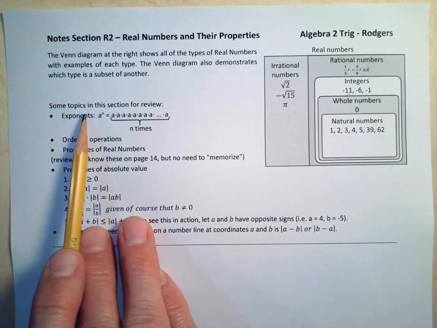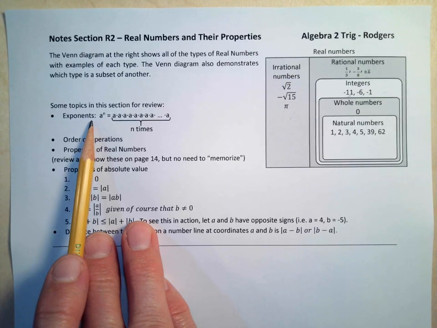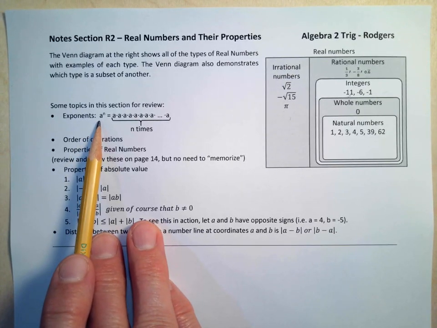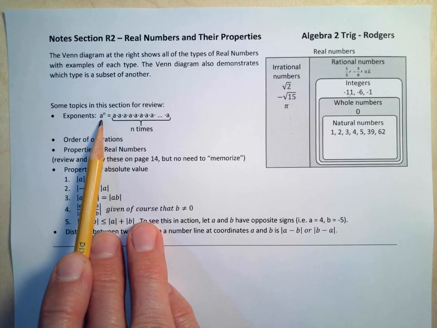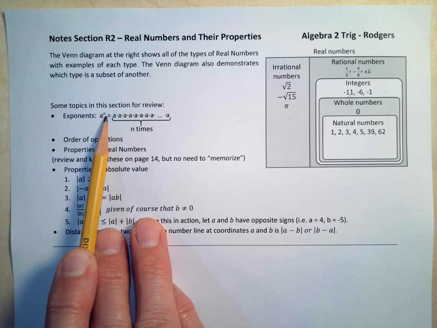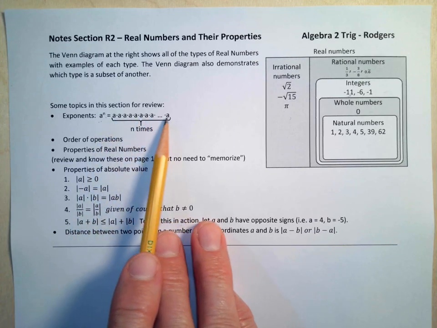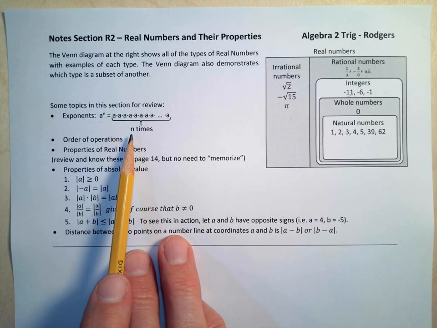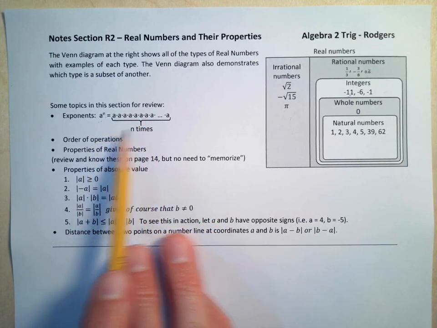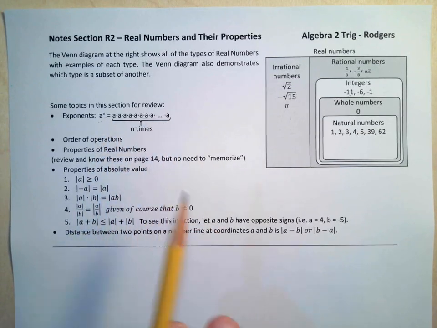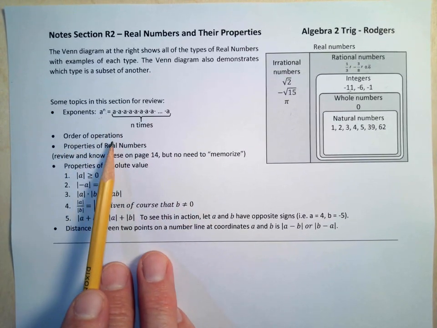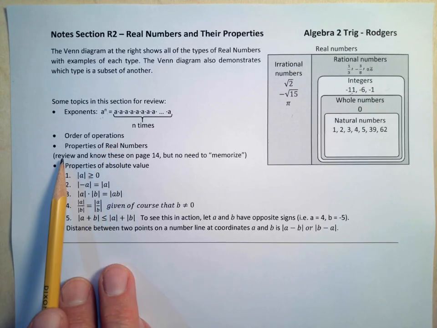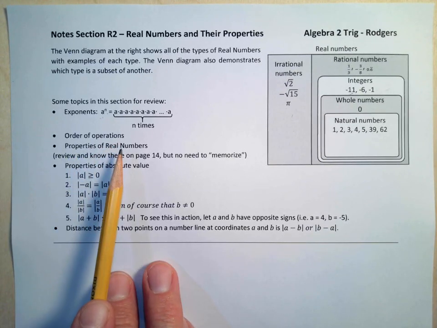Some ideas that we're going to deal with is reviewing a little bit of the exponents. We'll deal with more complex review of exponents in later sections. But a raised to the n just means that a is multiplied by itself, and there's n of them, so you have n a's multiplied together. Make sure that you're comfortable with your order of operations and properties of all real numbers.